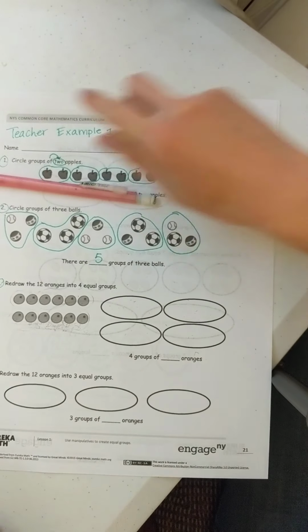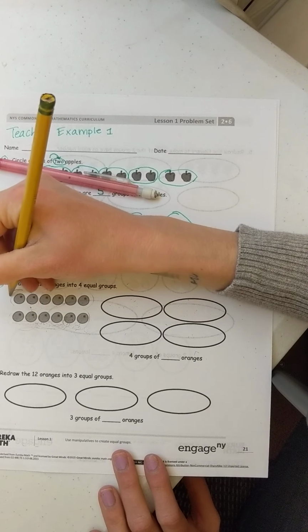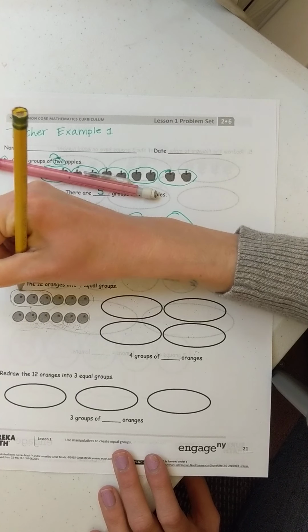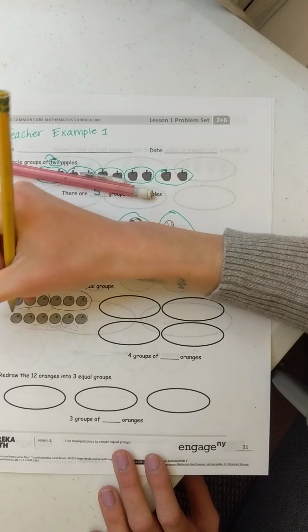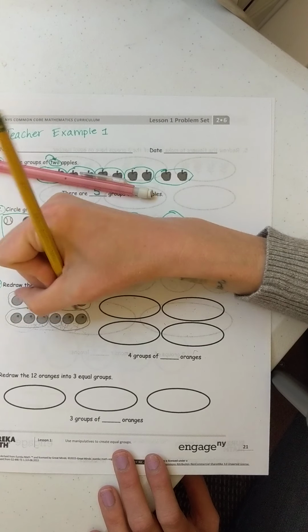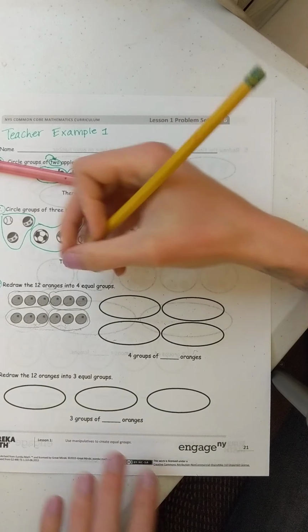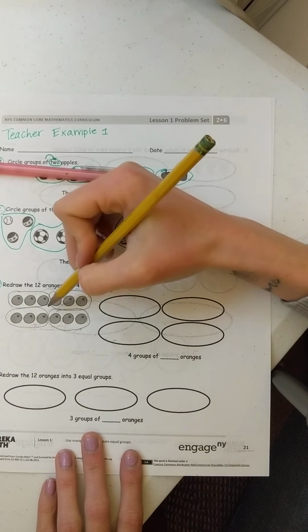Okay, let me try something different. Well, since I had too many groups, I better stick more oranges into a group. So maybe I'll try 3. That's a group of 3. And there's another group of 3. Does that make 4 equal groups? Yes, it does. 1, 2, 3, 4.